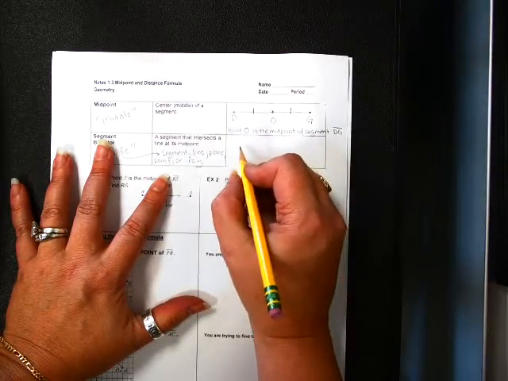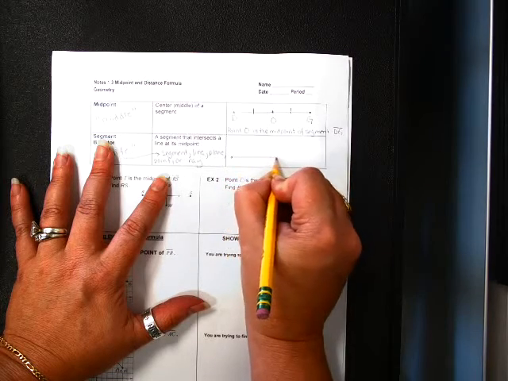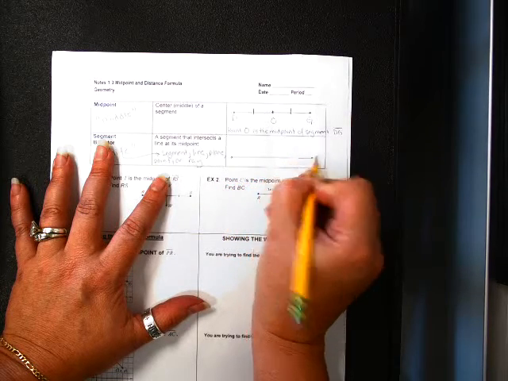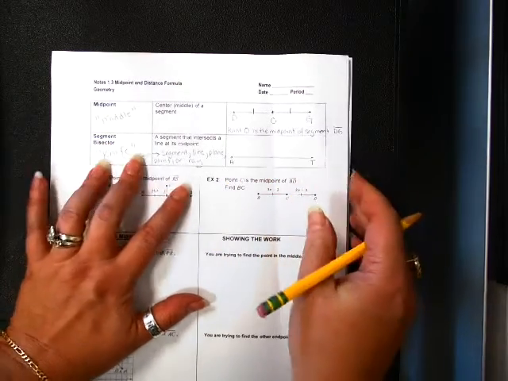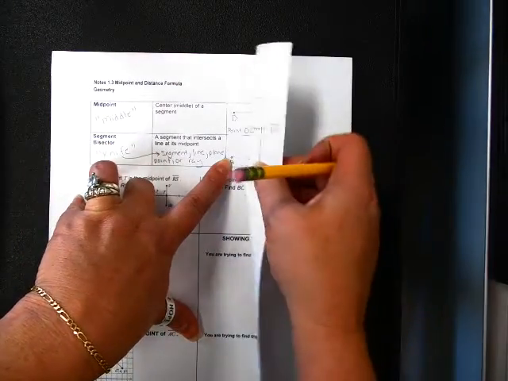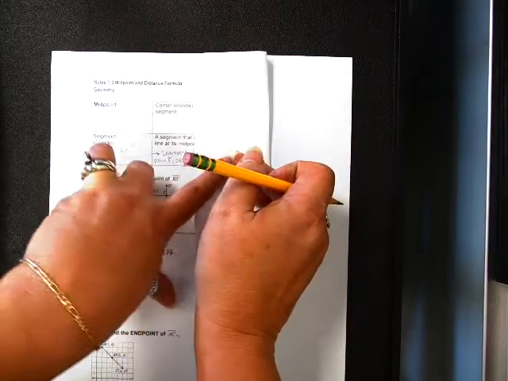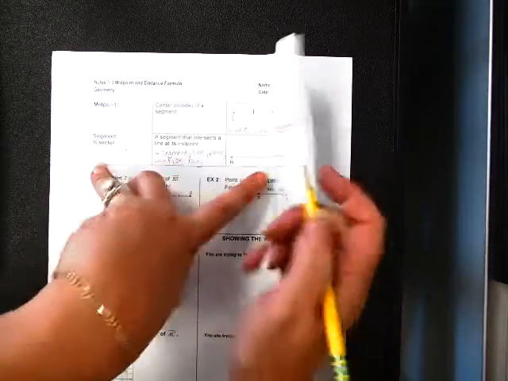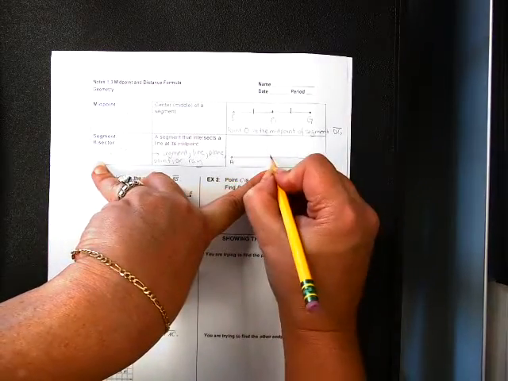Let's draw another segment here. I'm going to draw it down towards the bottom, and I'm going to label it A and T. And then again, I'm going to fold it in half to identify the middle. So I'm going to put the point on point, put a little crease. And when I open it back up, that little fold right there, that's the middle.